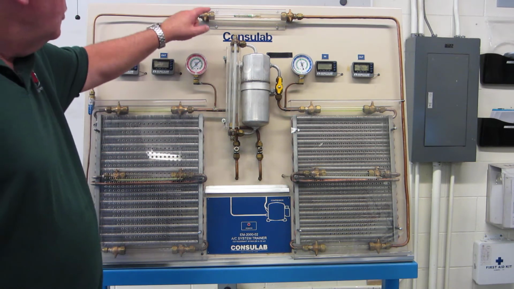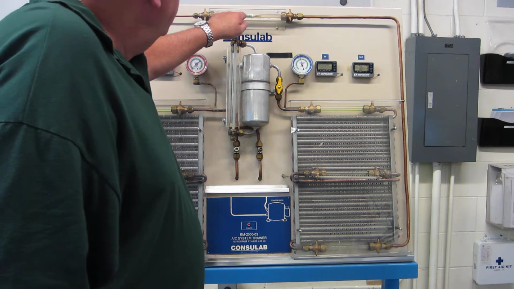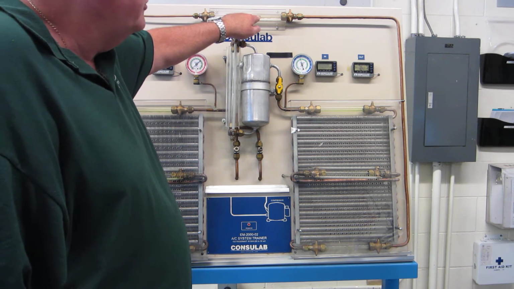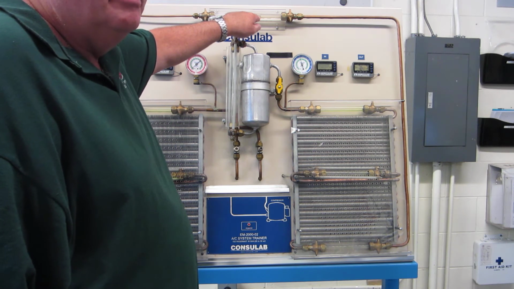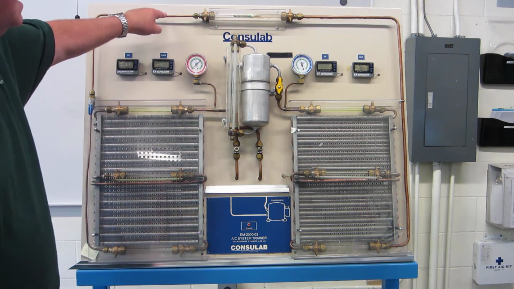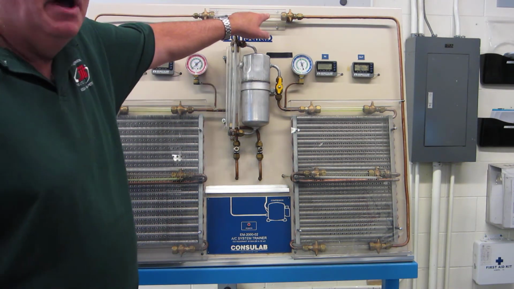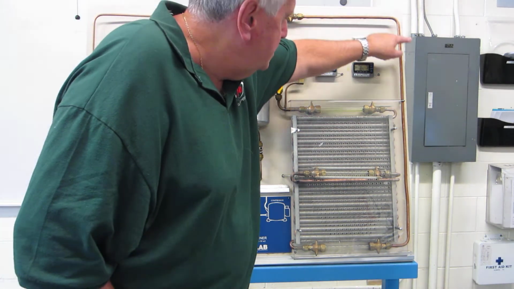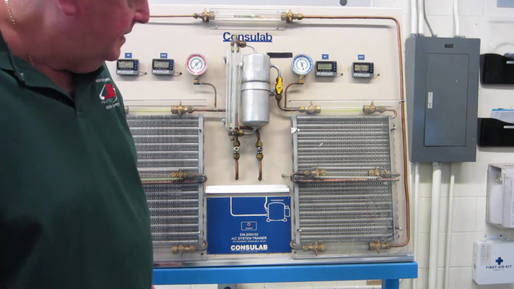So coming from the orifice tube, the refrigerant comes in. We now go through an orifice. So remember now, as soon as I go through an orifice, I'm going to see a pressure drop. So coming in again will be a high pressure, high temperature liquid. Coming out will now be a low pressure, low temperature liquid. And now it will continue down and into the evaporator.